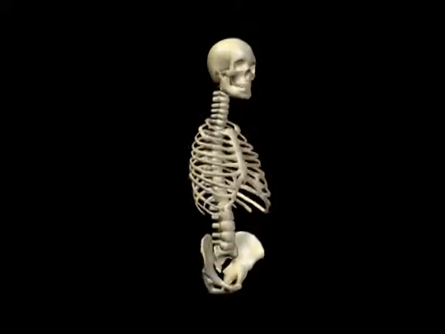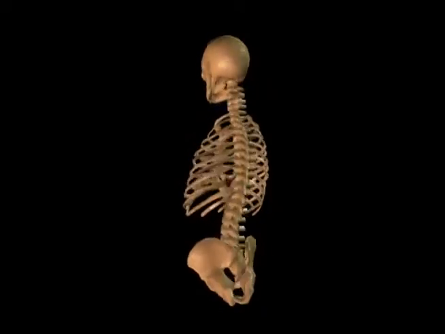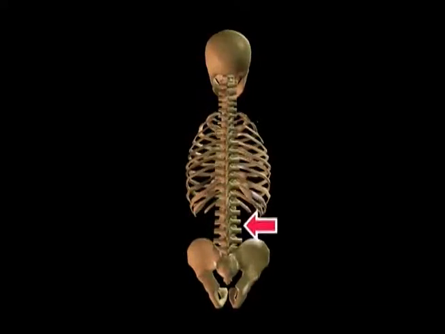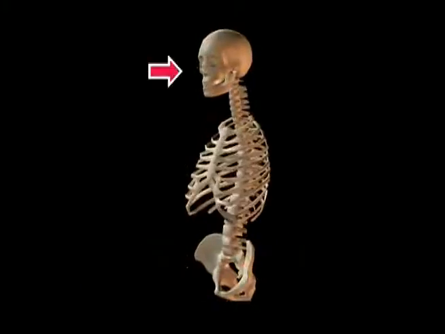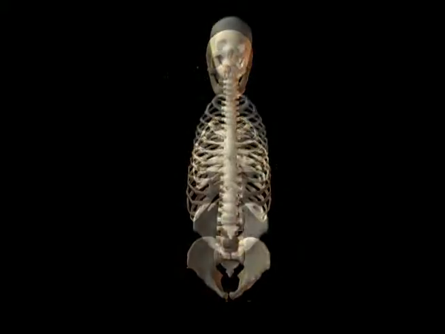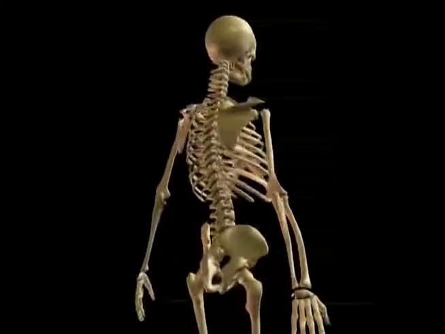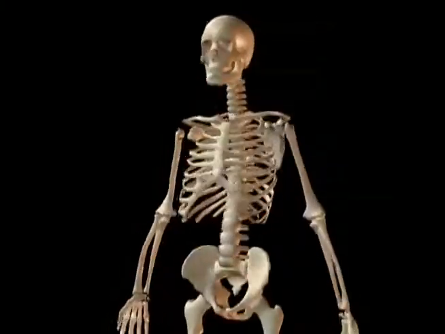The axial skeleton can be considered the structural center post or armature of the human body. It's comprised of the spinal column and sacrum, which are situated on the hip bones, and the skull, which is seated at the top, and the rib cage. From this central structure radiates the extremities of the arms and the legs.